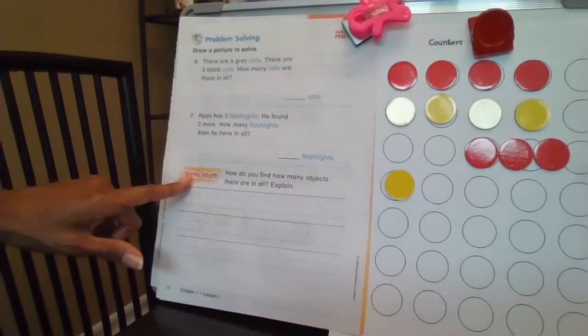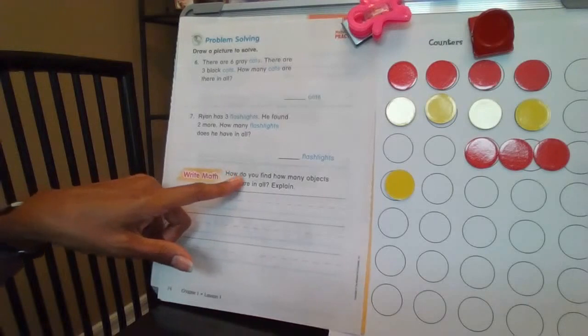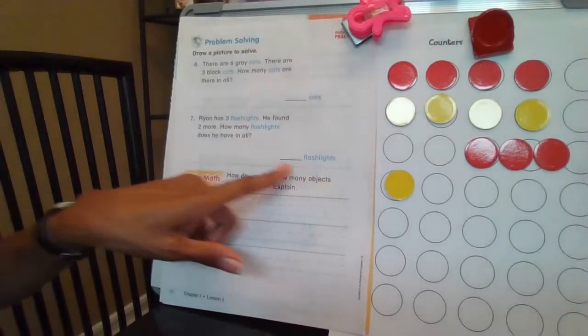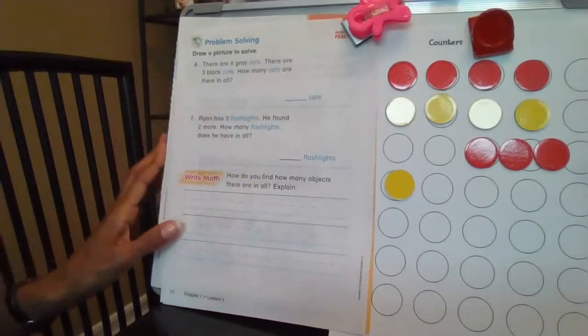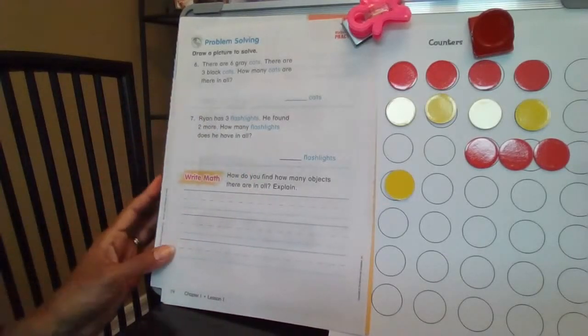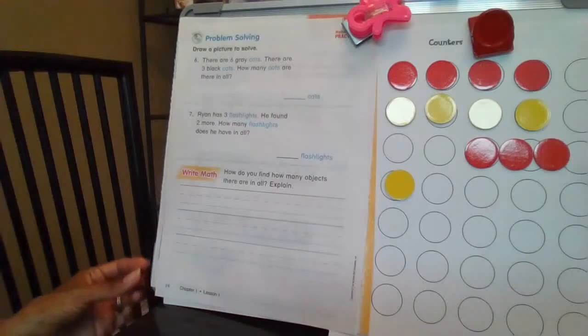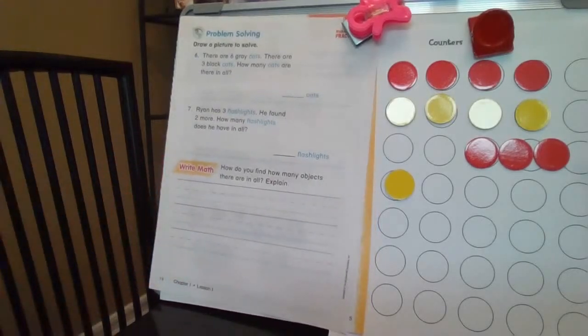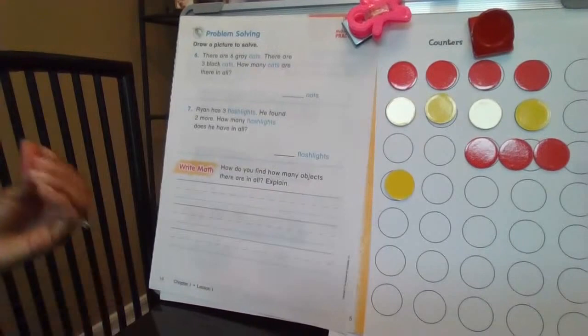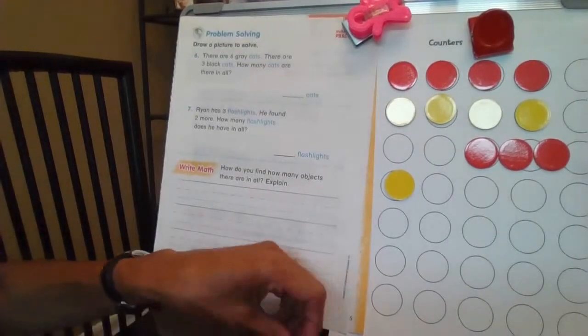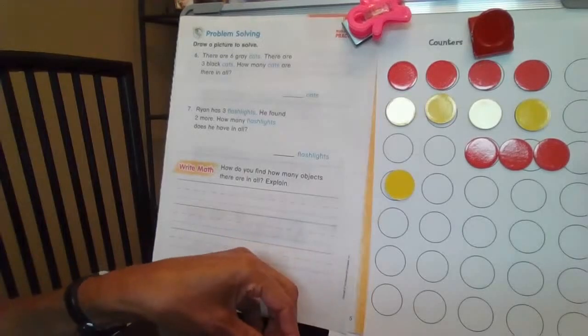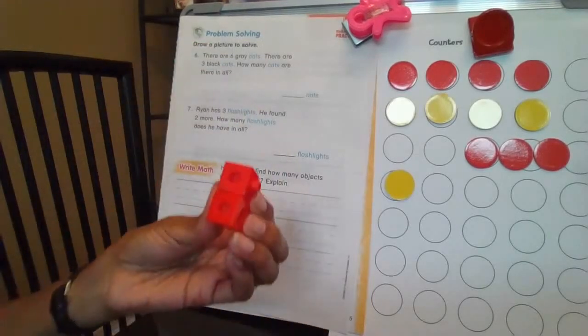And last, for right math, how do you find how many objects there are in all? And this goes back to your learning target or your learning objective, where you had to use objects to model. Okay, so in this case, how do you find how many objects there are in all? Well, what did we use to show, or what did we use to model our number stories? We used connecting cubes, or we use counters.